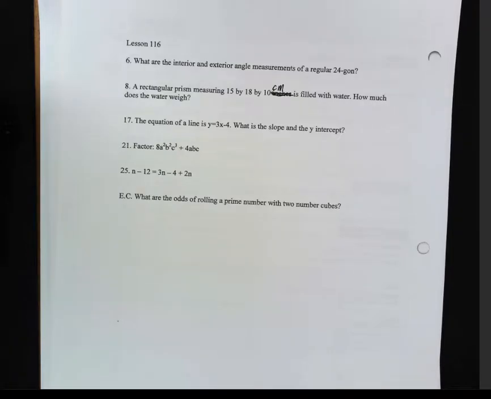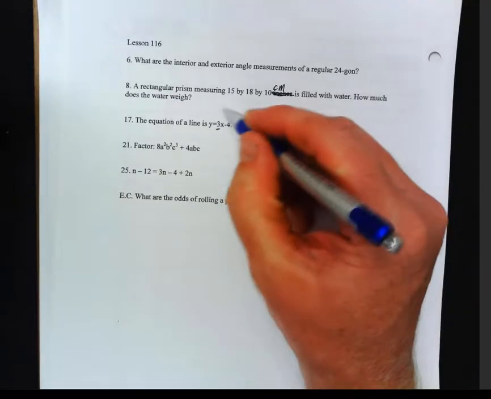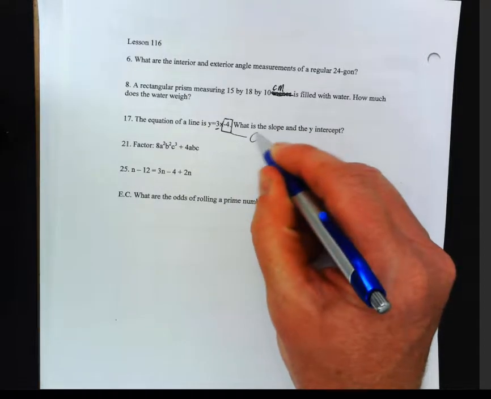17. The equation of the line y equals 3x minus 4. What is the slope and what is the y-intercept? Remember, slope is the number that goes with the x. Y-intercept is the number at the end. But remember, y-intercept is always a coordinate, guys. So we usually write this as 0 and then put that number in there. So it's at 0, -4 is where it intercepts it.